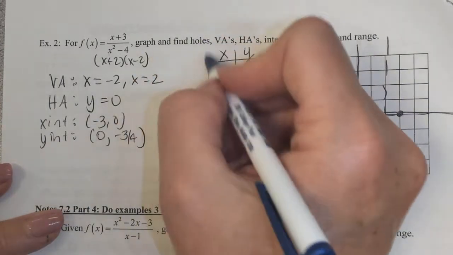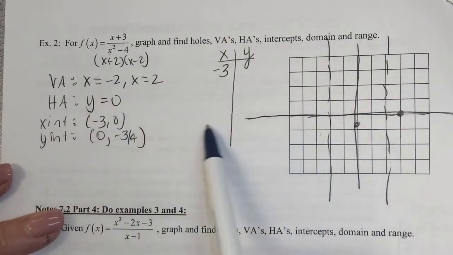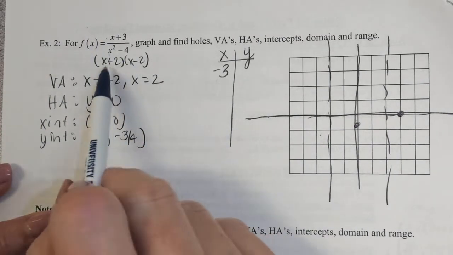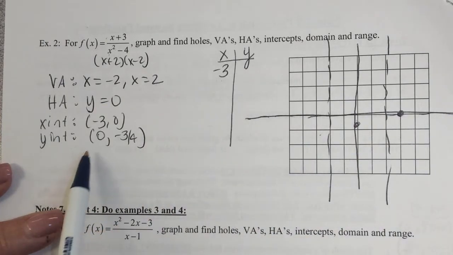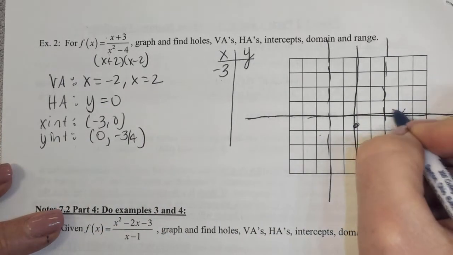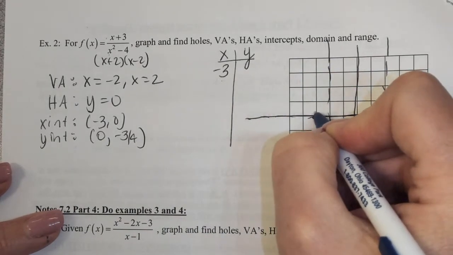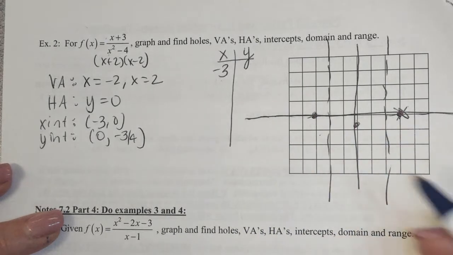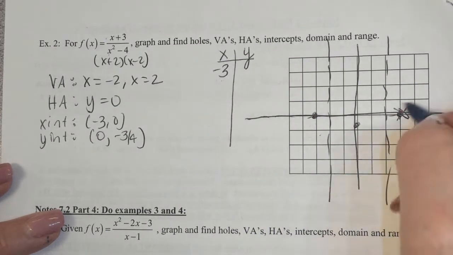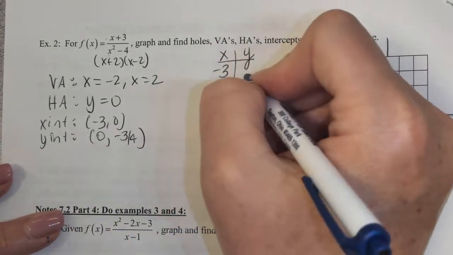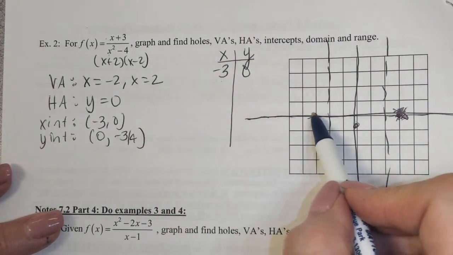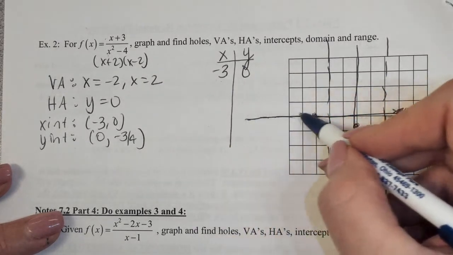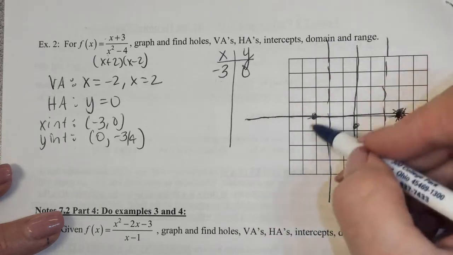Okay, so I'm going to check a value of negative 3. That's going to tell me a lot. The only place that this would ever equal 0, equal its horizontal asymptote, is at negative 3, 0. That's the only place where it crosses. So I don't have to worry about, down here, it's not going to cross. So negative 3, 0, I already knew was a point. Now the question is, is it going to come up like that, or is it going to go like that?